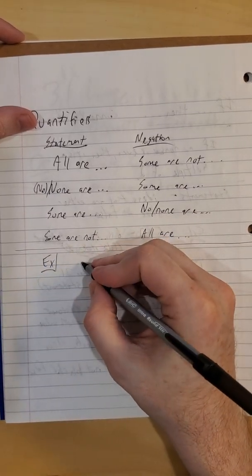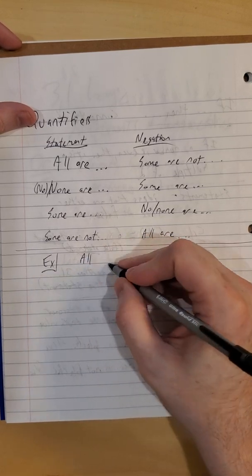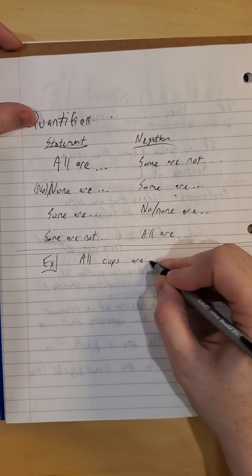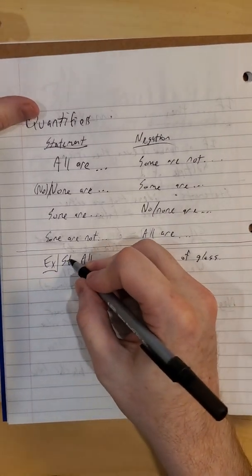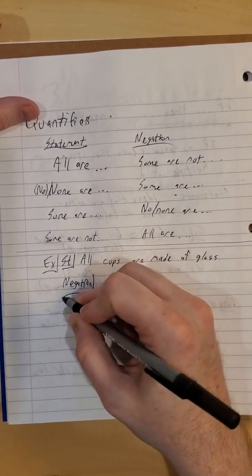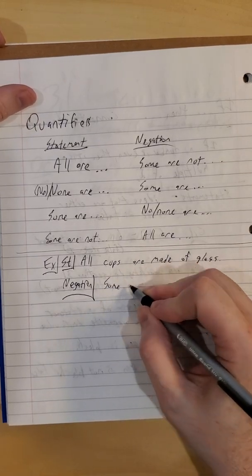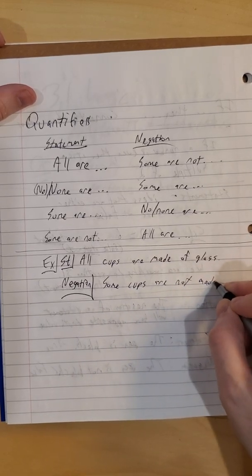So some examples. If my statement is all cups are made of glass, then my negation, all are, the negation will be some are not. So some cups are not made of glass.